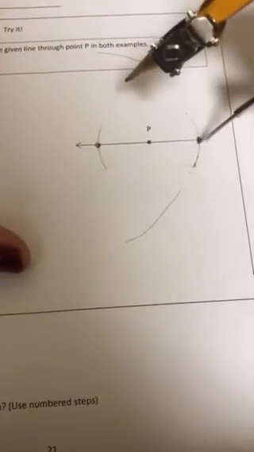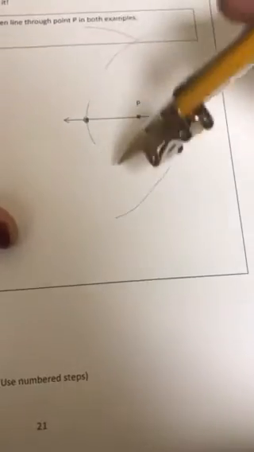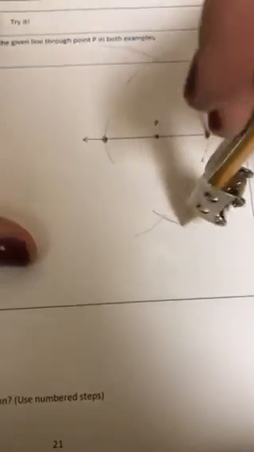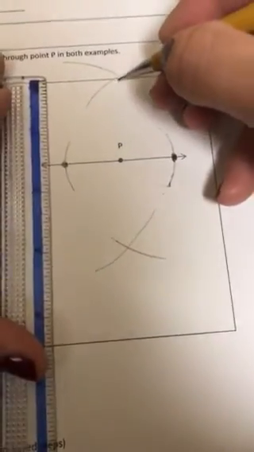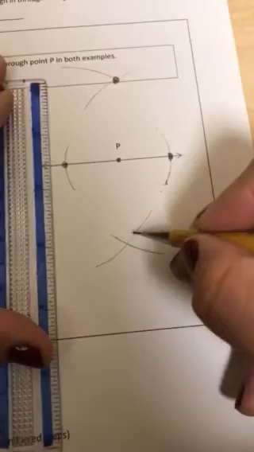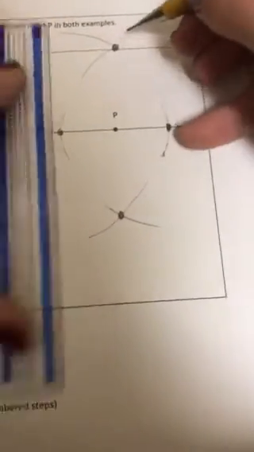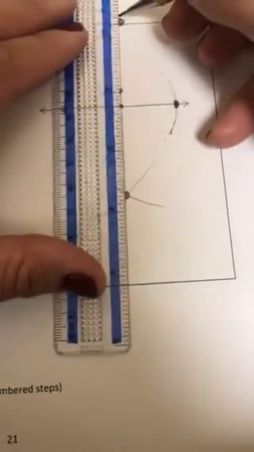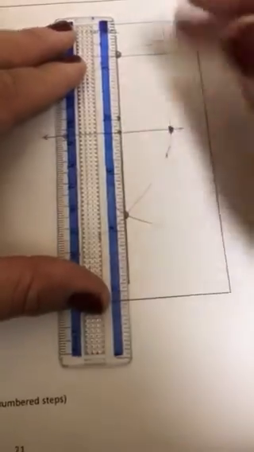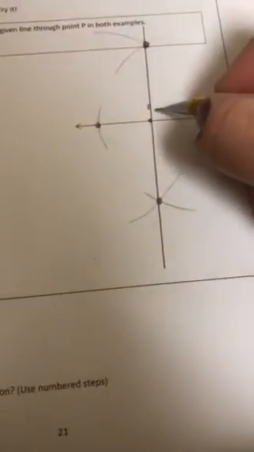So I open up, okay, and again, you only need 2 points to determine a line. So if you'd like, you can make the arcs intersect only on top or the bottom, or both. It doesn't really make a difference. So now I've got my perpendicular bisector, the 2 points that will determine that, and I just connect it with my ruler. And there's my perpendicular segment.